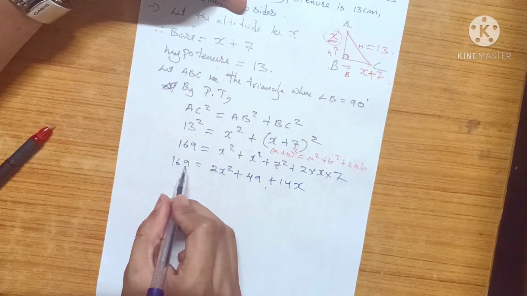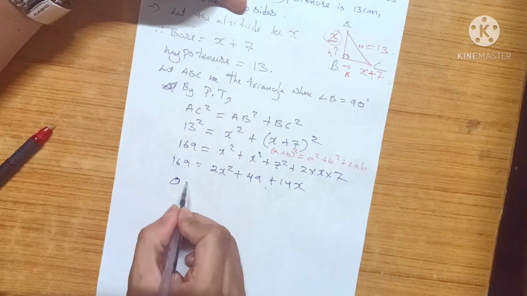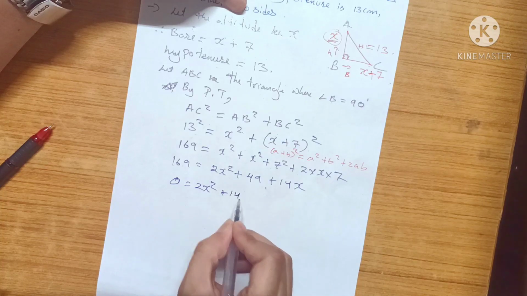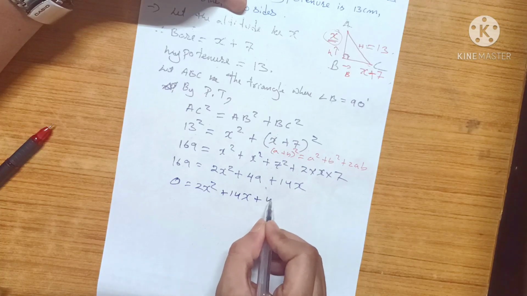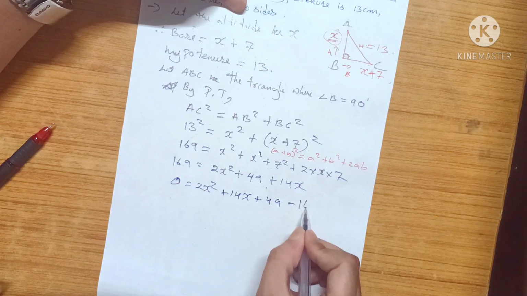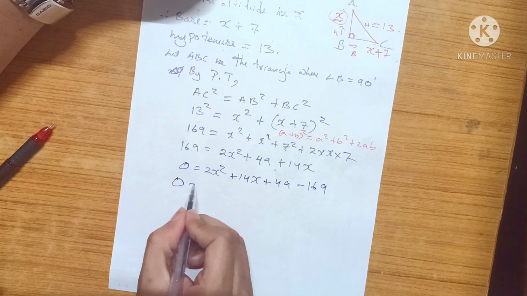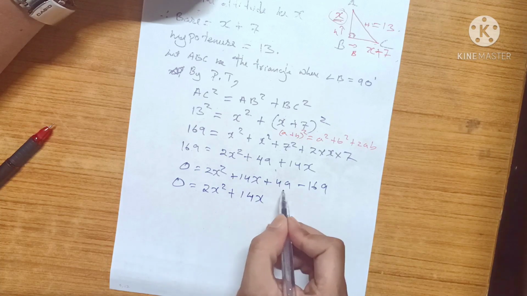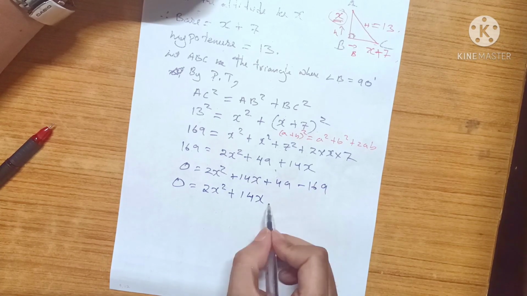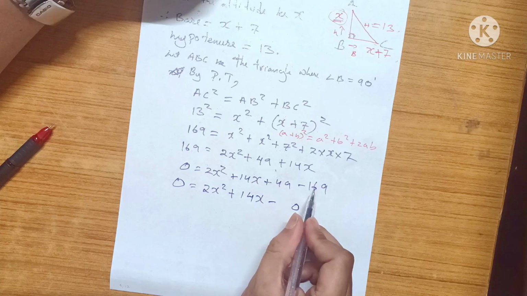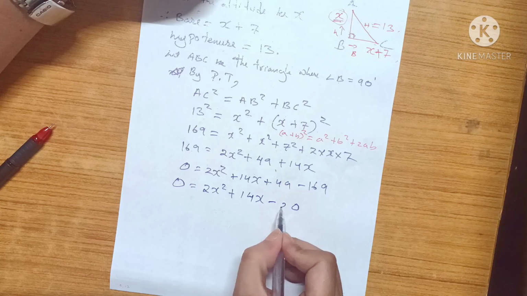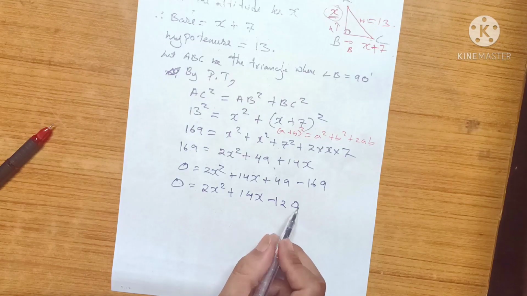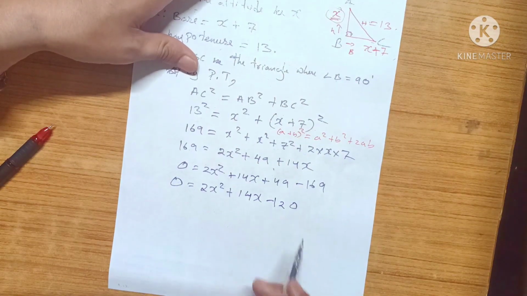Now I'm going to send 169 to this side, but while sending it I'm going to write the 14 first because of the quadratic formula, and then send the 169. So if we subtract these, 9 minus 9 is 0, 6 minus 4 is 2, so 1. It will be minus 120 because this is larger now.